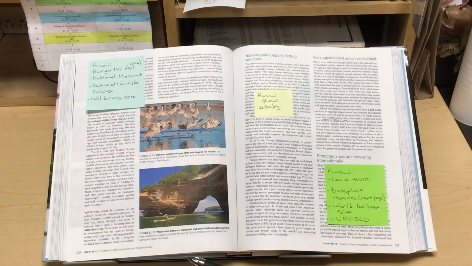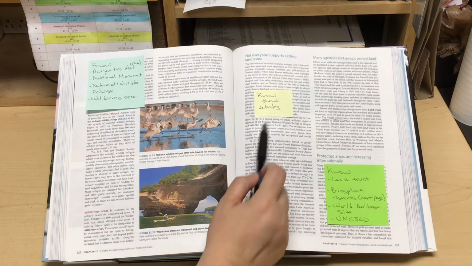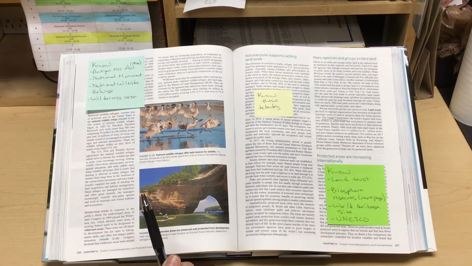And then in 2016, some armed militants took over a wildlife refuge in Oregon because they didn't agree with the way the federal government was managing it. So you definitely need to know some of those because they're important debates on national land management.